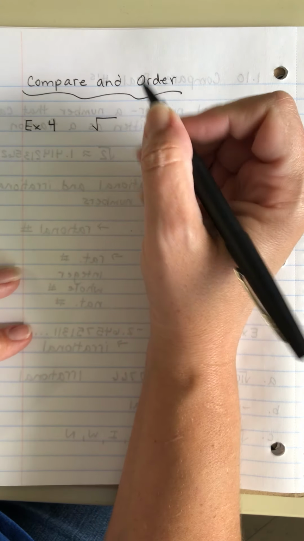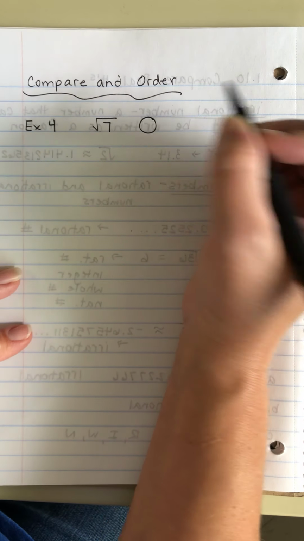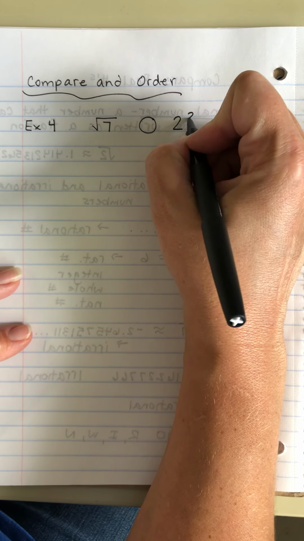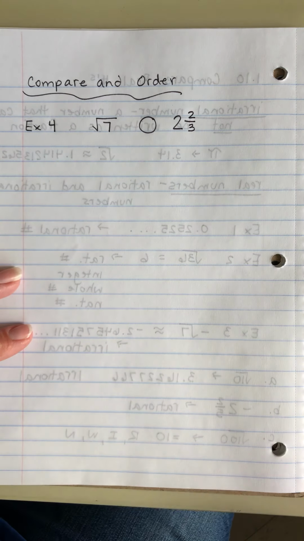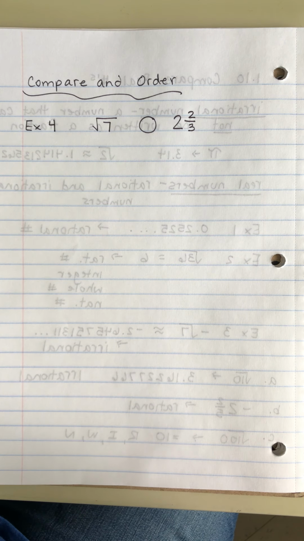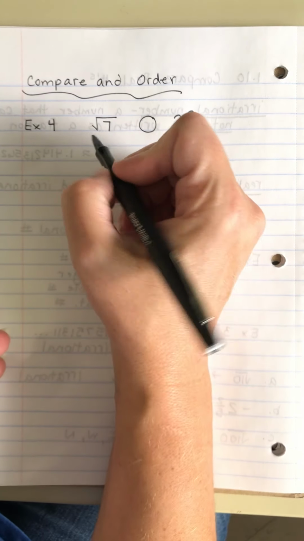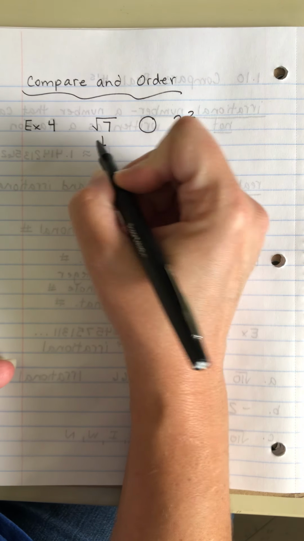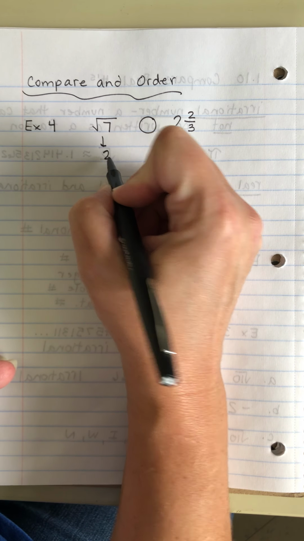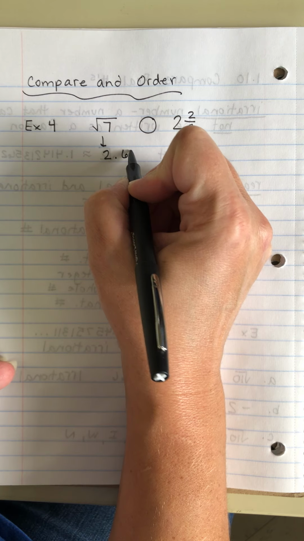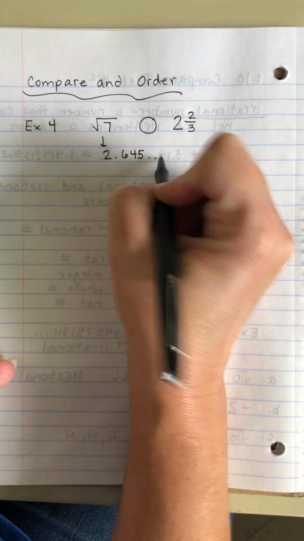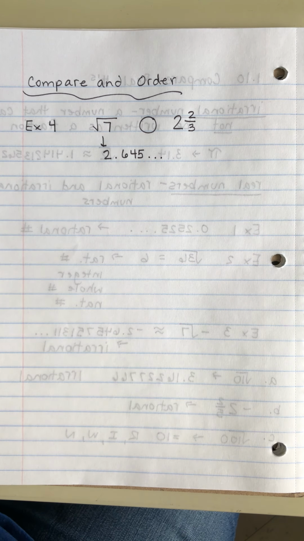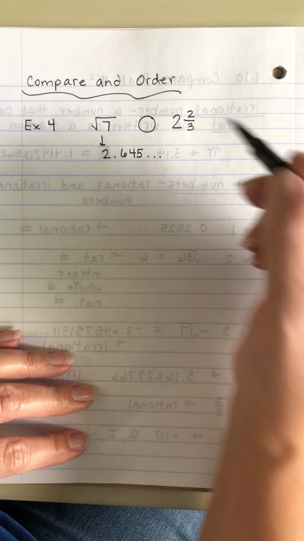I'm asked to compare the square root of 7 to 2 and 2/3. Well, the square root of 7, you can put in your calculator. Rounded to the nearest tenth, you get 2.645... Okay, remember, it's the square root of a prime number, so it's going to be irrational. It's not going to have a pattern.